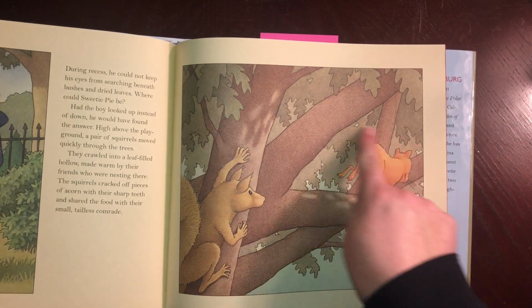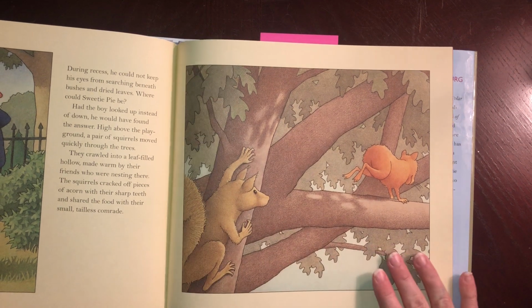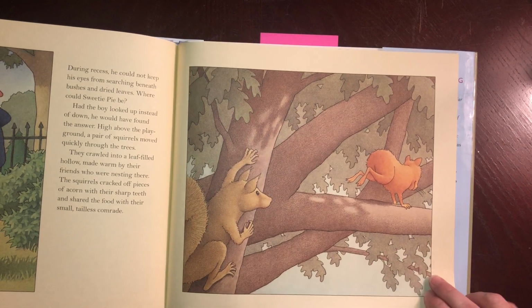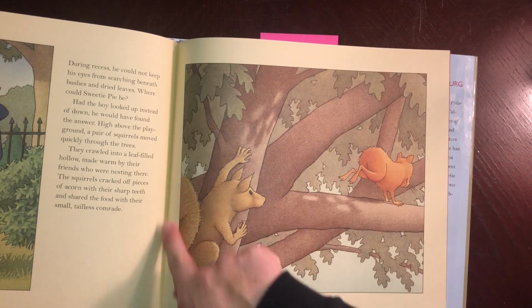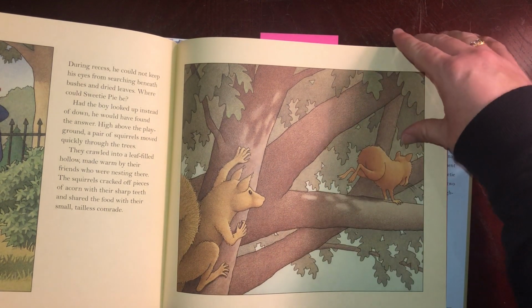Pay close attention to the illustrations. Do we notice any kind of differences between the two squirrels? A squirrel with a big bushy tail and one without.